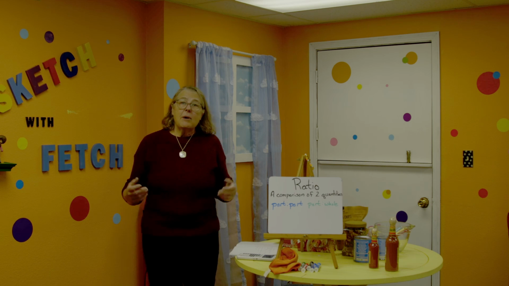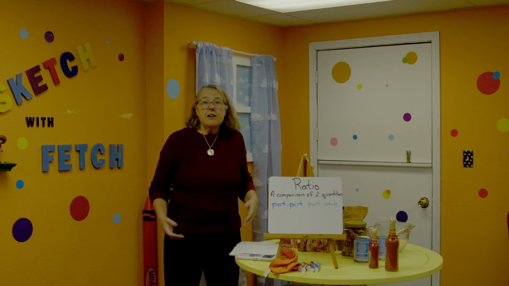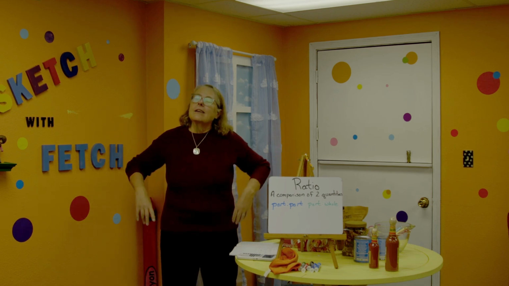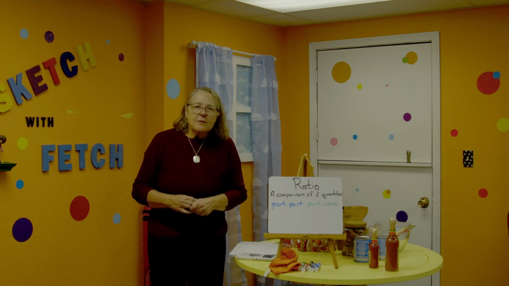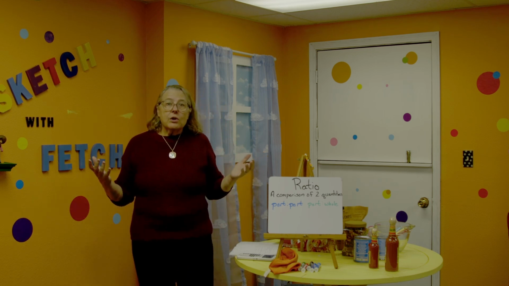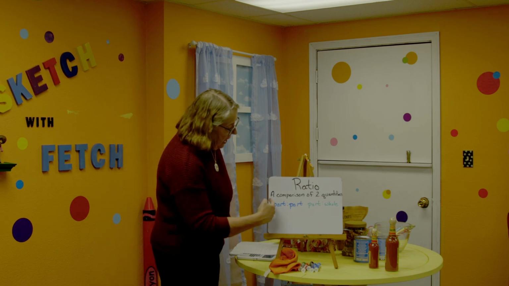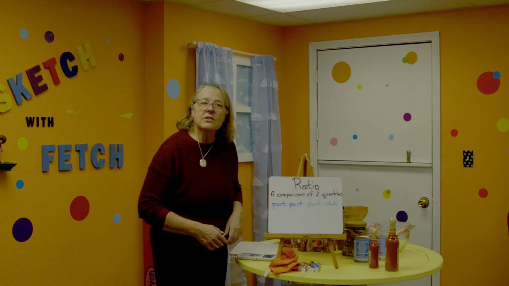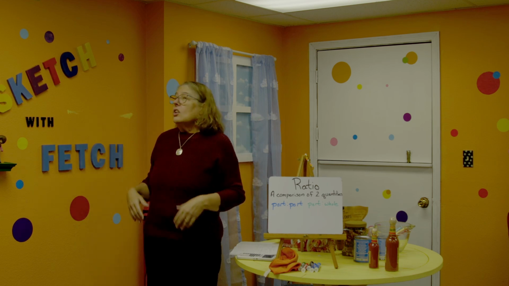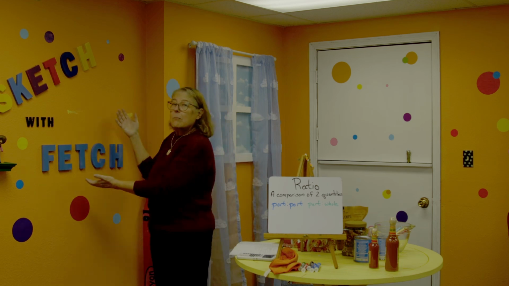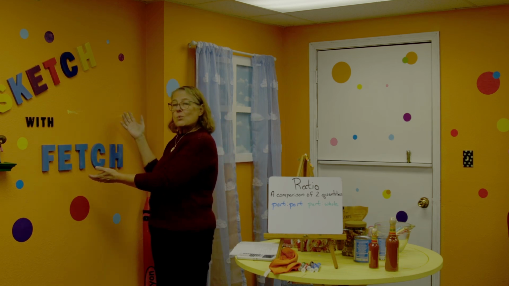Today we're talking about ratios, and I needed a table, and Fetch said we could borrow his place. That was very nice. Do you know what a ratio is? A ratio is a math word, and that math word means a comparison of two quantities. That just means I'm going to compare two things. Easy. Let's start with comparing the letters on Fetch's wall.